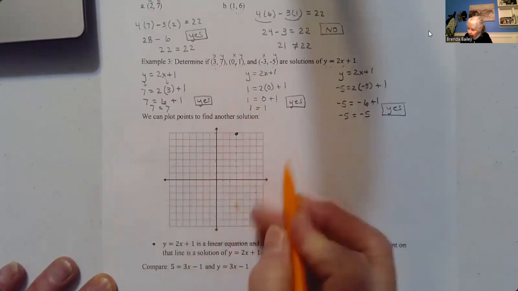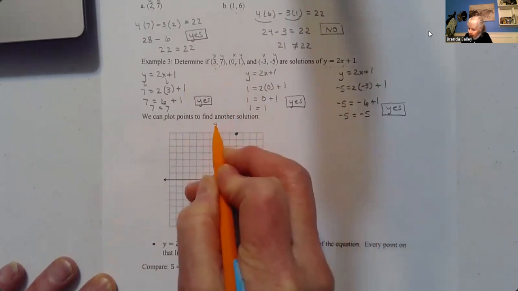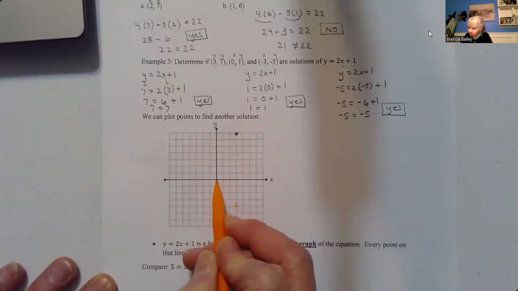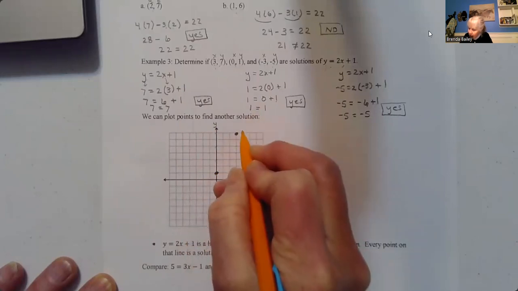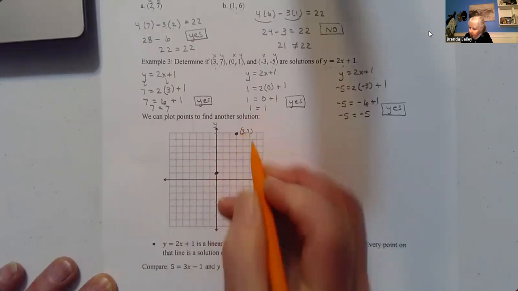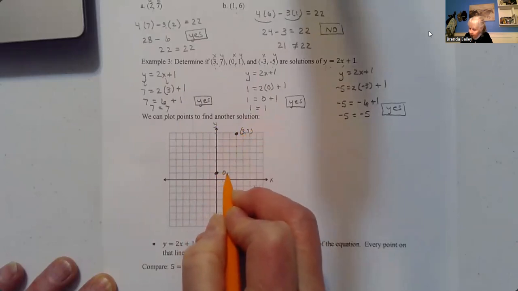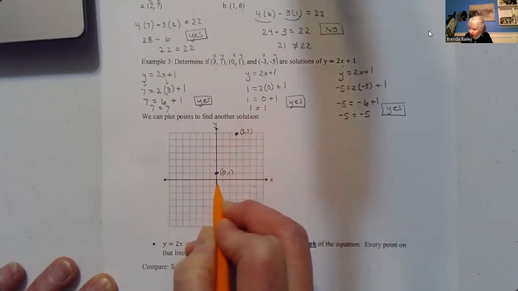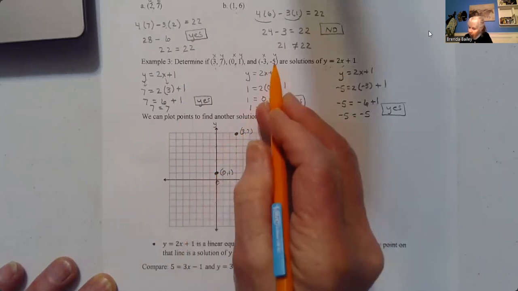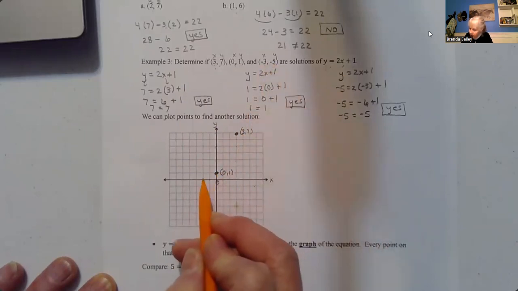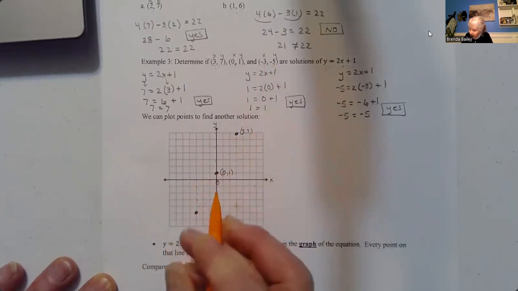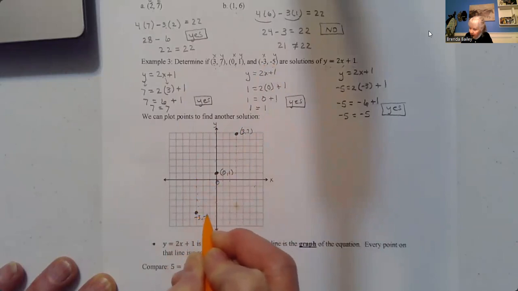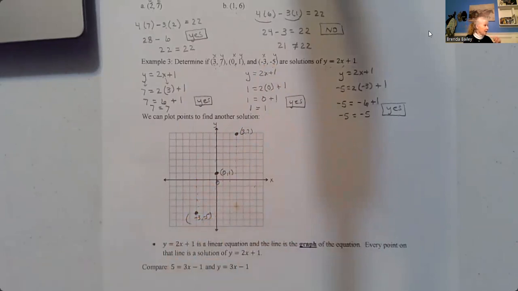Here's 0. So again, this is our x-axis and our y-axis. 0's at the cross there. 0 on the x, 1 on the y. Let me go ahead and write the points in. So this is (3, 7). This is the point (0, 1). 0 on the x, and then you go up 1. And we have (-3, -5): 1, 2, 3, 4, 5. (-3, -5).